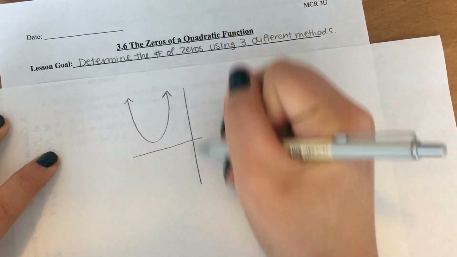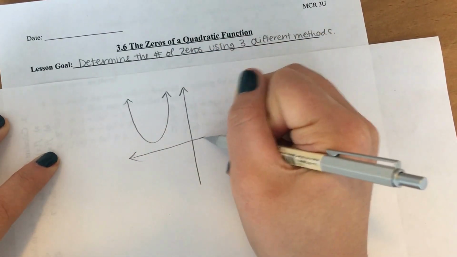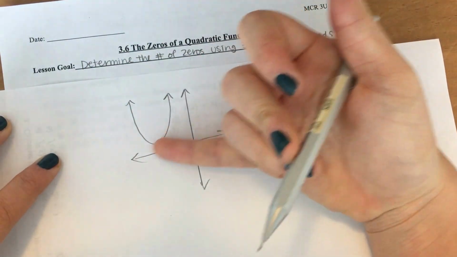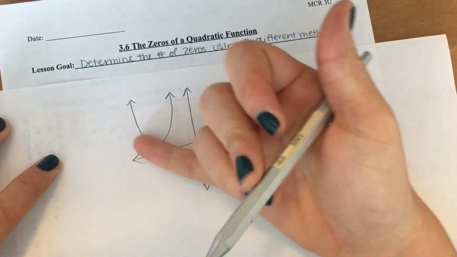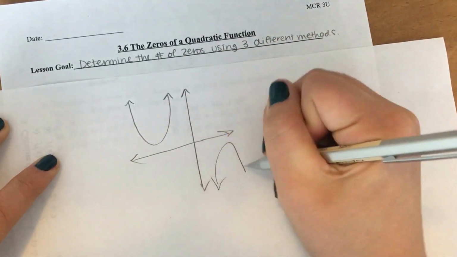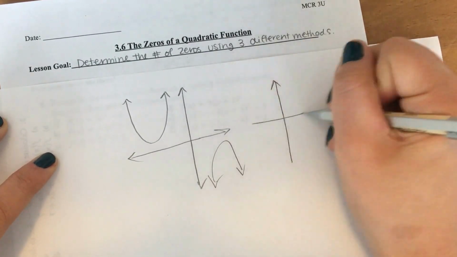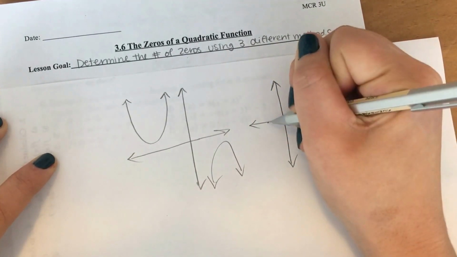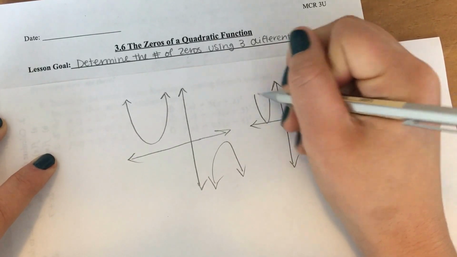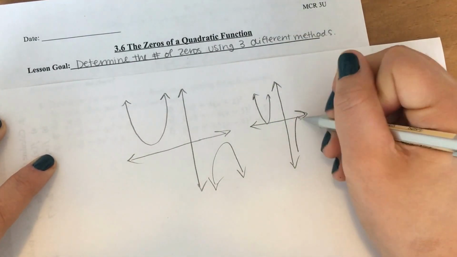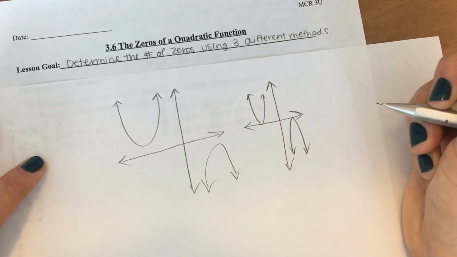So I can have, wow, that's a terrible axis. But you get it. So if it's floating above the x-axis, it's not touching the x-axis, so there's no zeros. It also could be floating below, okay? I could have it such that the vertex is on the x-axis, little skinny one, and then that's 1 zero. You can have that upside down doing the exact same thing.